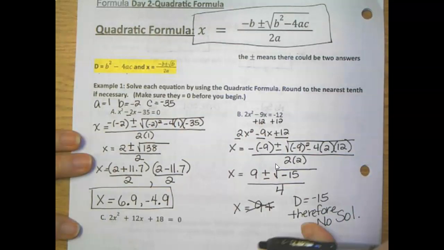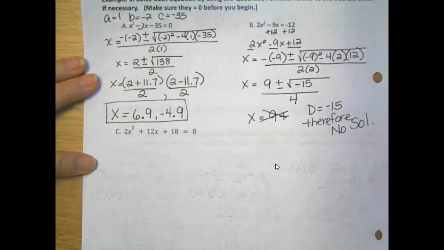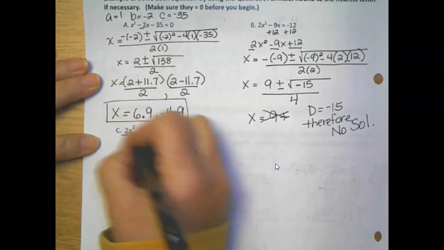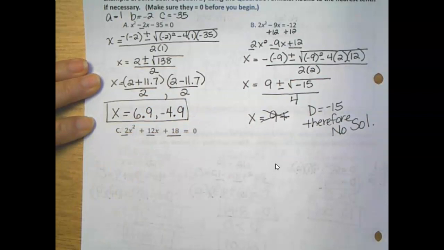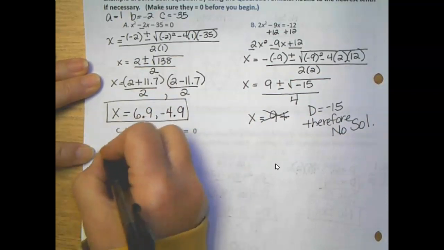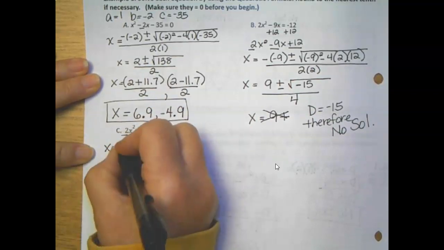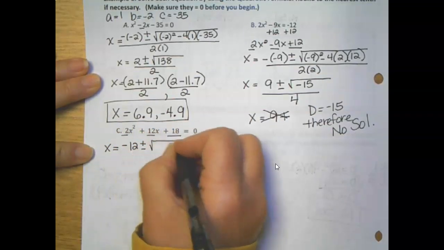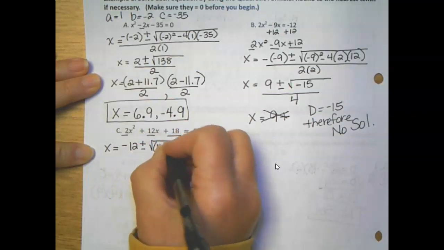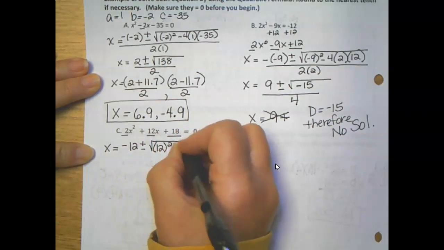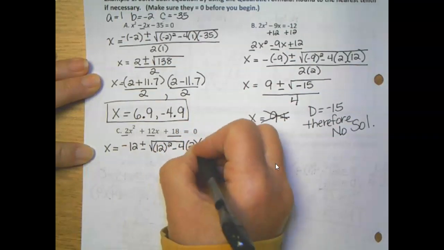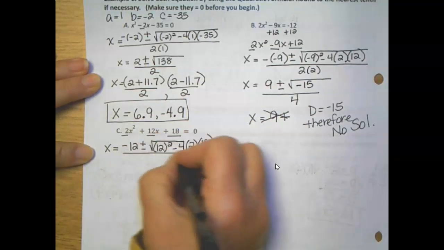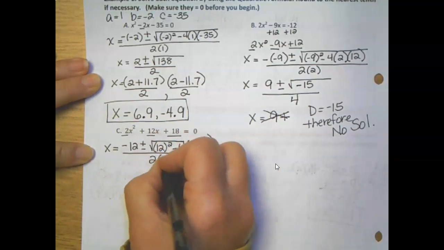Let's try another one. We have our A, our B, our C already ready to go. Our formula: x equals a negative -12 plus or minus the square root of 12 squared minus 4 times my 2 times my 18, all divided by 2 times my a.